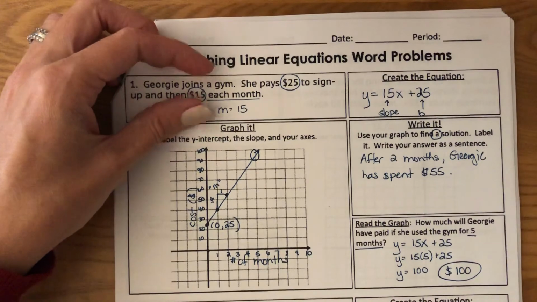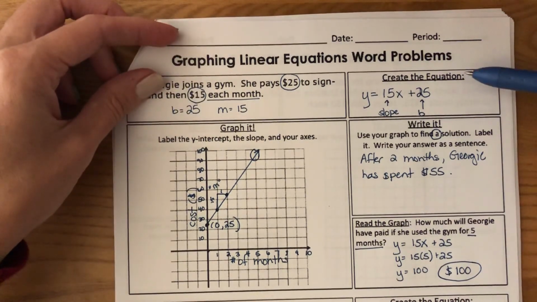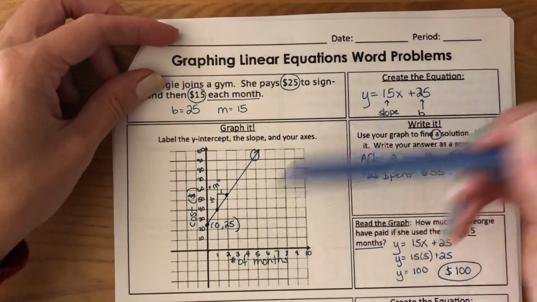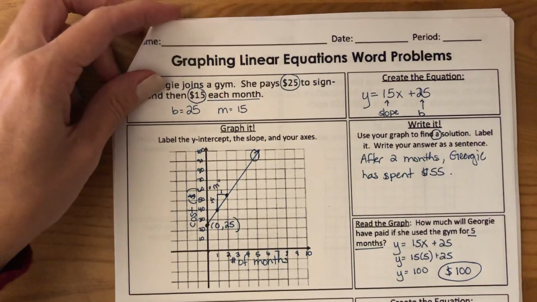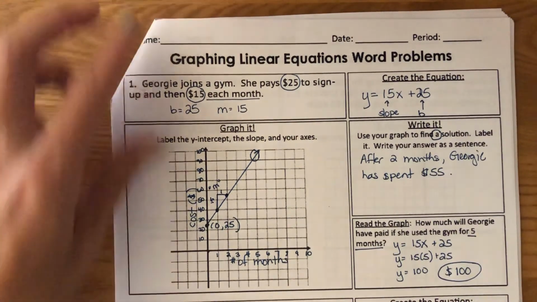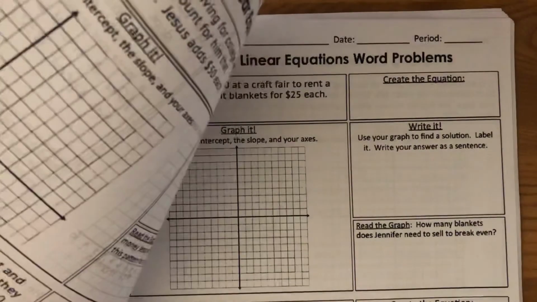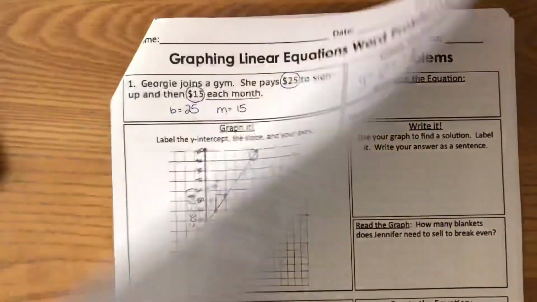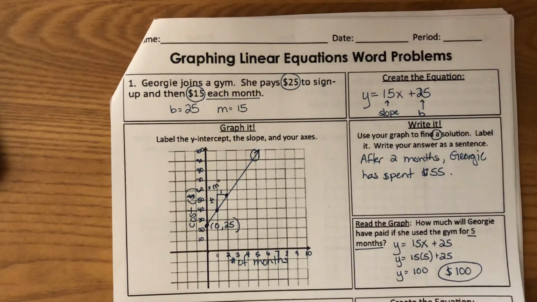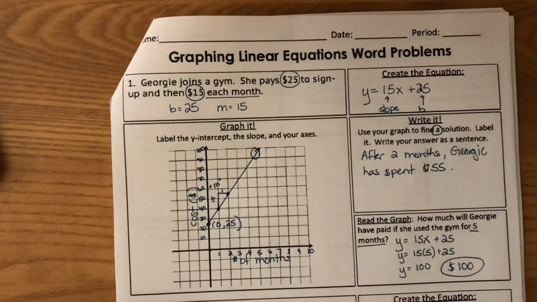She's gonna pay $100. So that's an example of how to do a real world problem and how it would look for a linear equation. I would like you guys to go ahead and do numbers 2, 3, 4, 5, 6, 7, and 8. So go ahead and work on those problems.